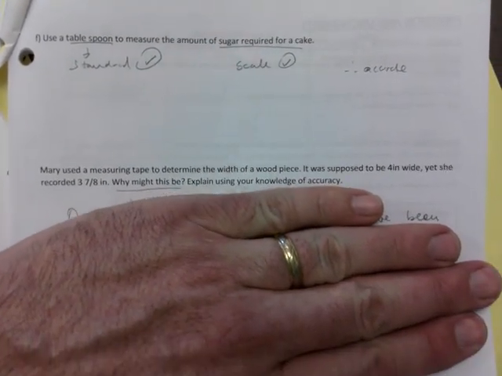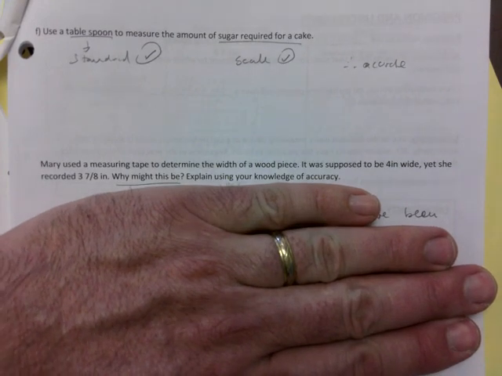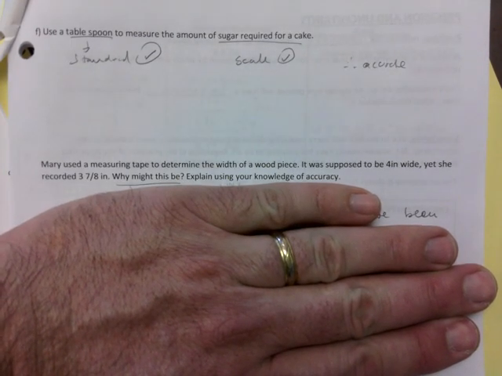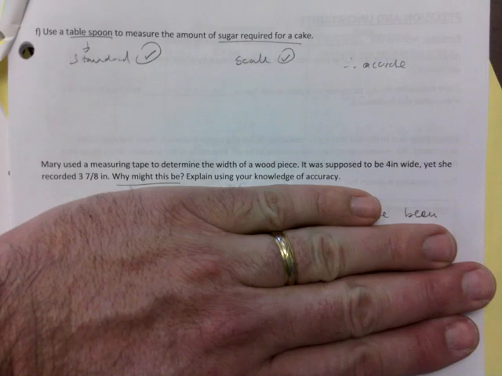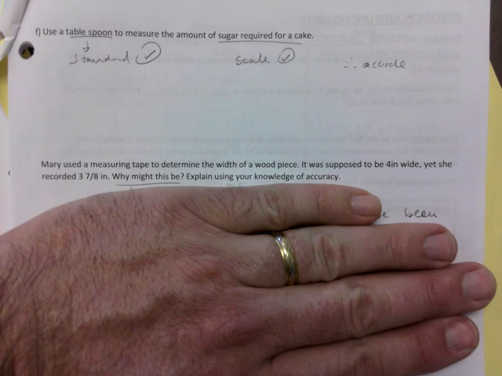Maybe cover this up and read it. Mary used a measuring tape to determine the width of a wood piece. It was supposed to be 4 inches wide, yet she recorded 3 7/8 of an inch. So not quite what the target was. Why might this be? Explain.